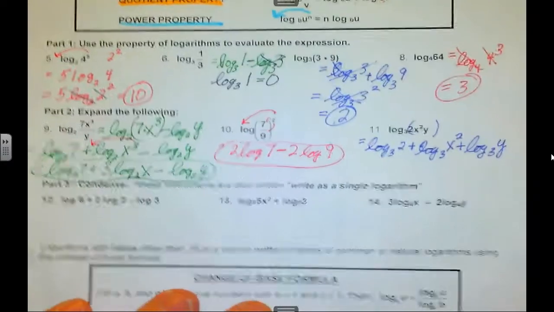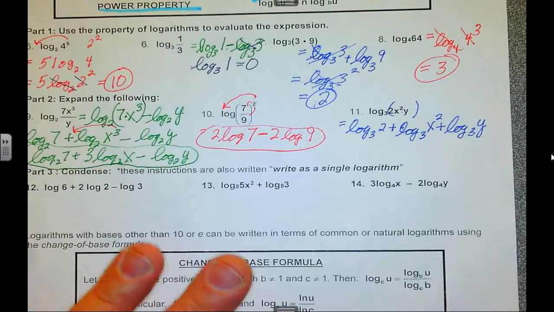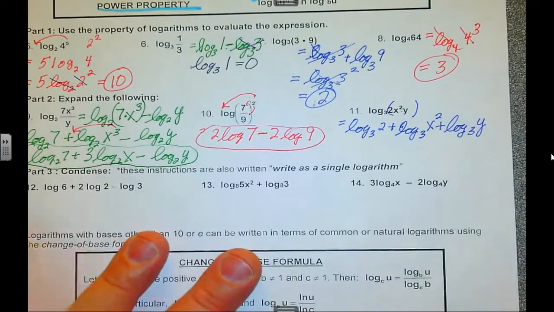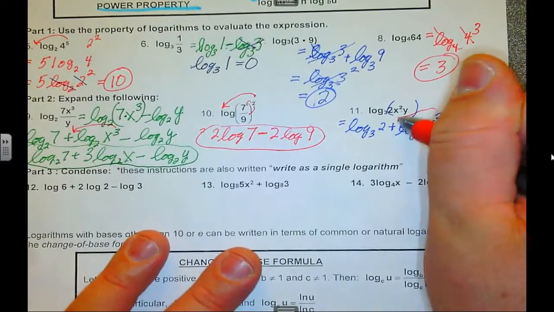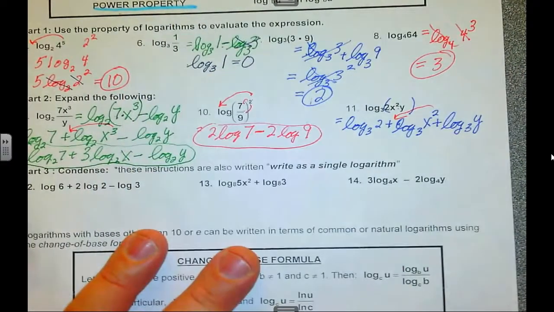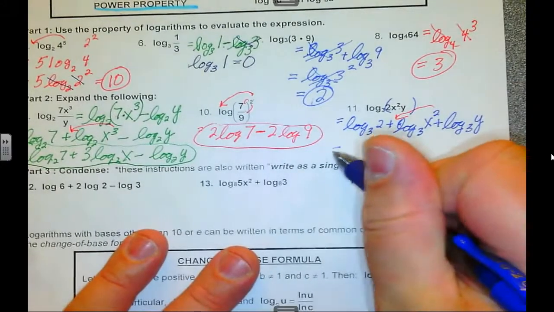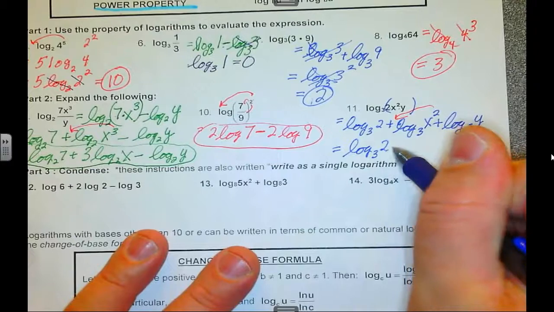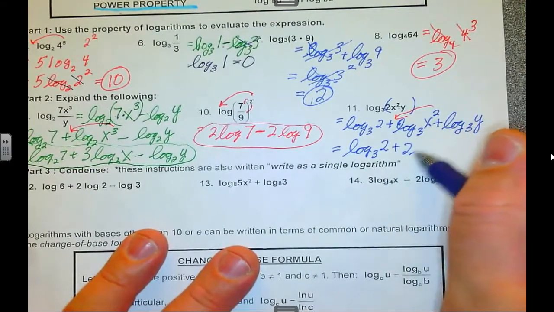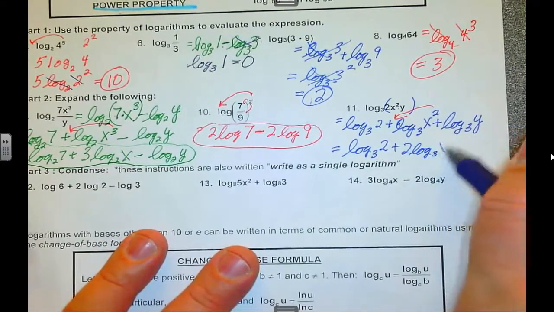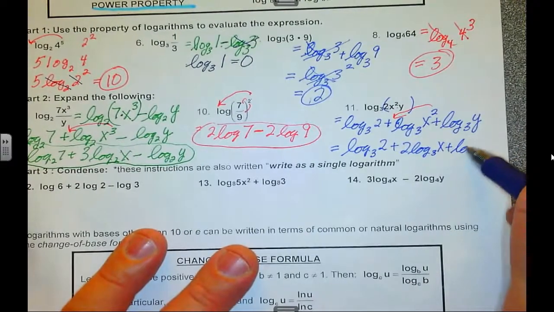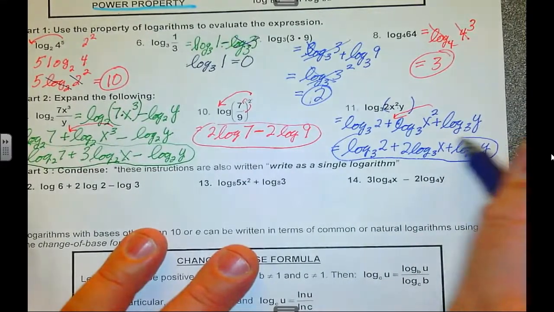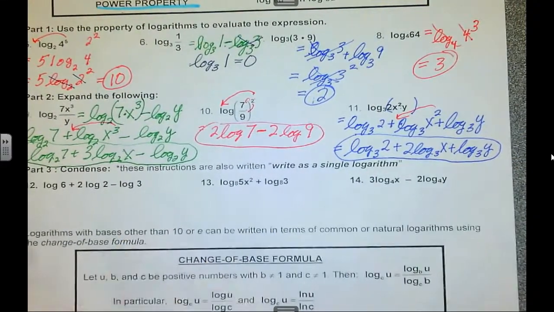And there's one more expansion I can do, right? I have an exponent on this x. I can bring it out to the front using the power property. So I have log base 3 of 2 plus 2 log base 3 of x plus log base 3 of y. And again, you guys probably wouldn't write out every step.